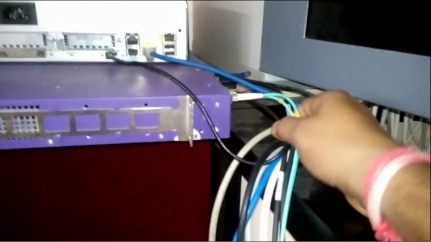Let's now get to the test bench, the multicast testing module. So this is the extreme switch, which we have configured and created the multicast groups in. These are the server machines which we have used to test the DUT, which is a 10G site.